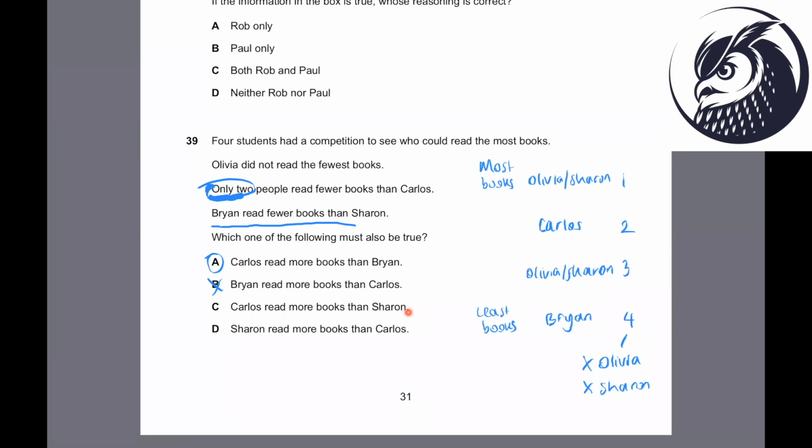For that one, you don't have enough information to guarantee it being true, because in one scenario, Sharon is reading more books than Carlos. But if Sharon was in position number 3, then Carlos has read more books than Sharon. Again, there's not enough information to find out right now, so you can't say it must also be true.